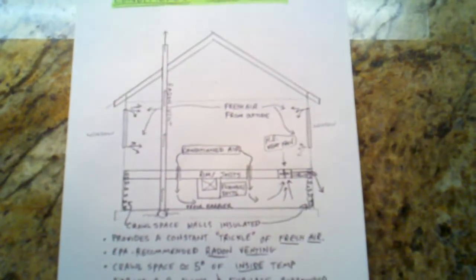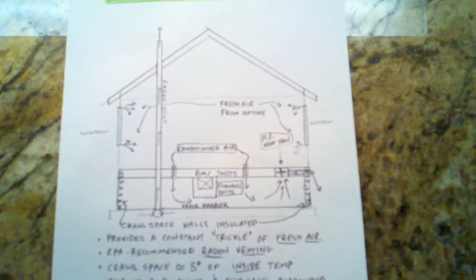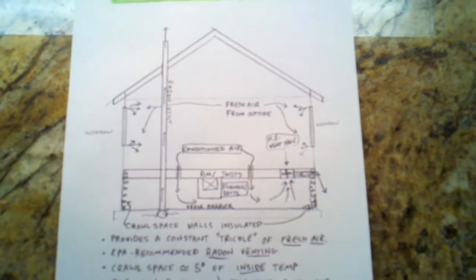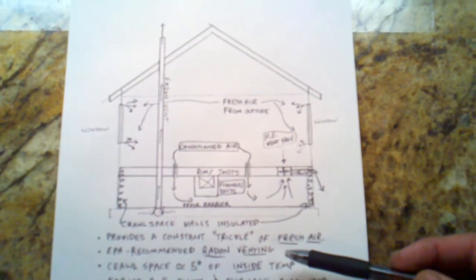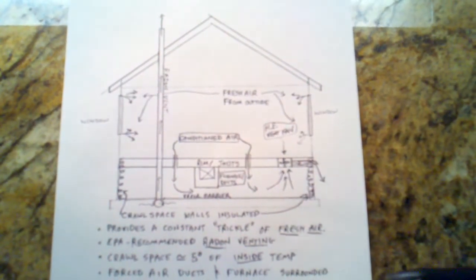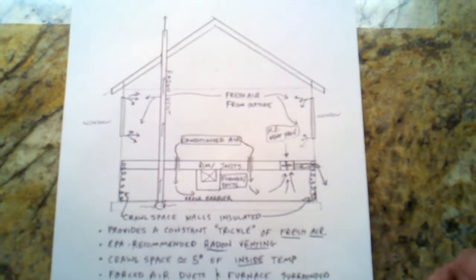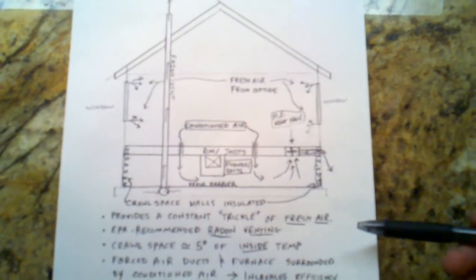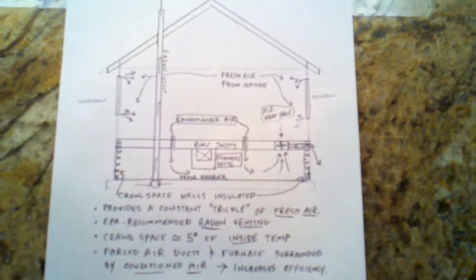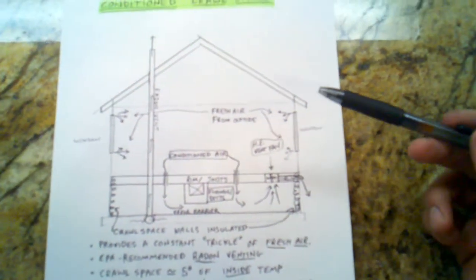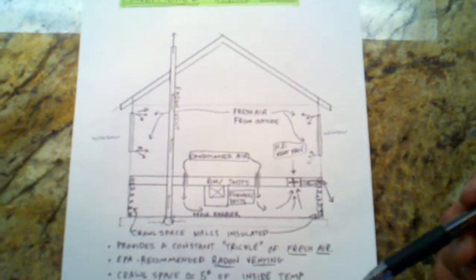Our system provides a constant trickle of fresh air into the home, which is great, especially when you're building homes very tight like we do. We do install an EPA recommended radon venting system. The crawl space is usually within about 5 degrees of the inside temperature, not the outside temperature like you saw in the previous sketch. And the forced air ducts and furnace are surrounded by conditioned air, which increases the efficiency of the system, or takes advantage of the full efficiency that you pay for in your furnace.